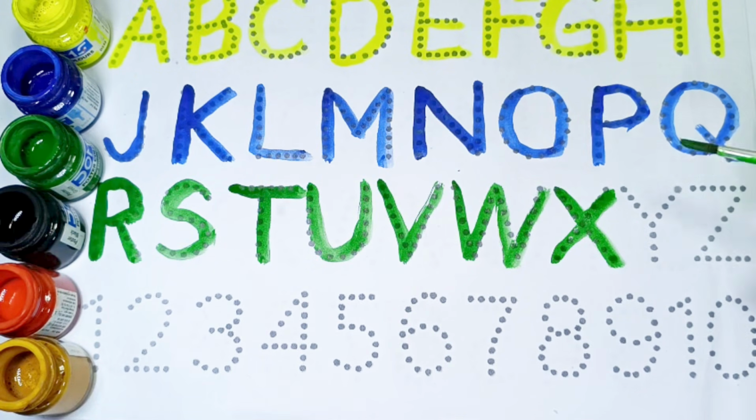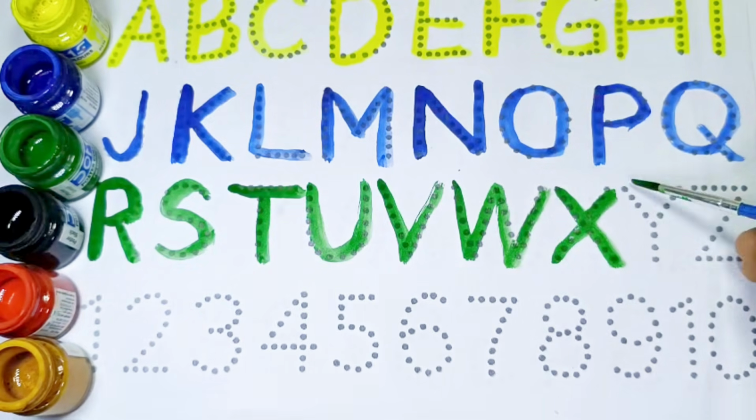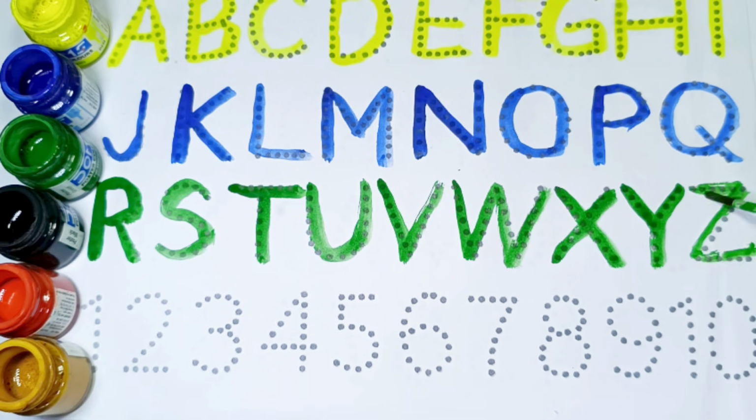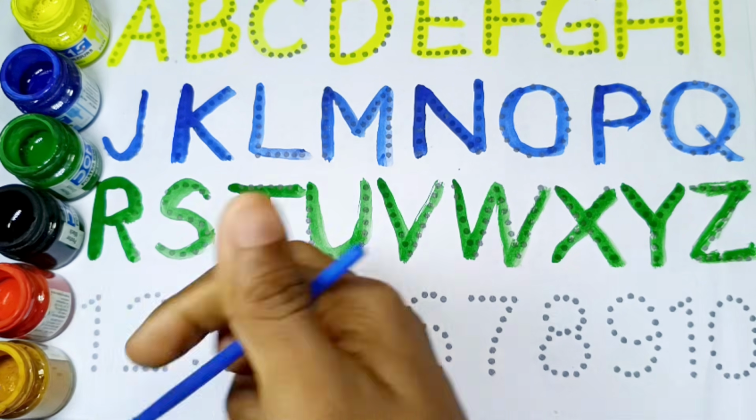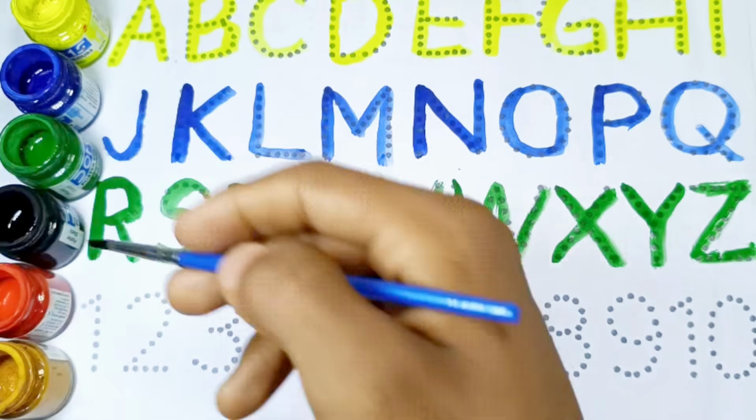X for xylophone. Y for yo-yo. And Z for zebra. Now you draw numbers, and first you draw 1 and use black color.